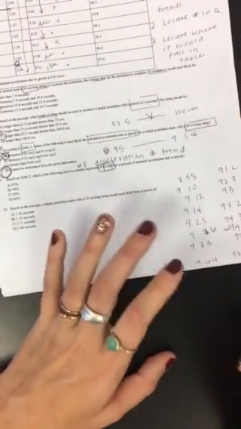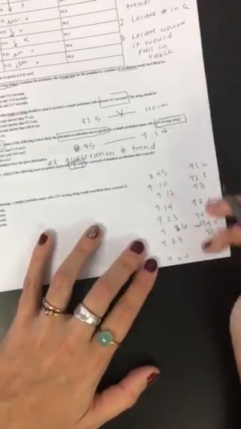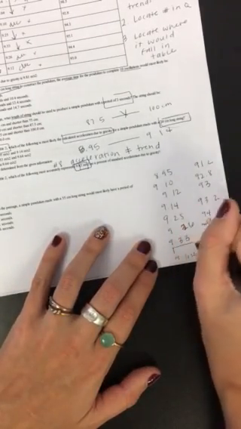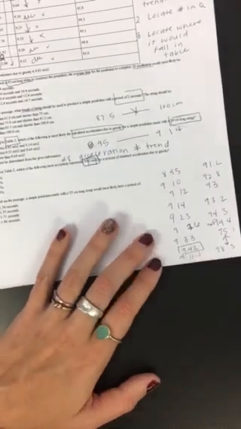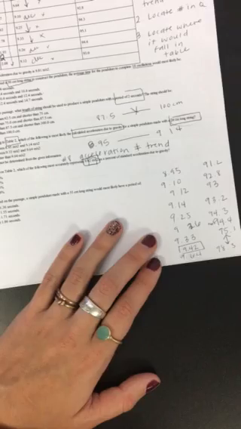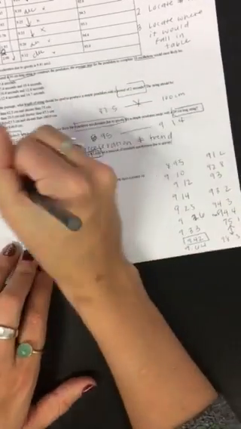Okay, so now that I've reordered this table right here in the proper order, which is something that you will need to do, now what we're looking for is 9.42. So that means our answer is going to be between 95.1 and 98. So the answer to 9 is D.